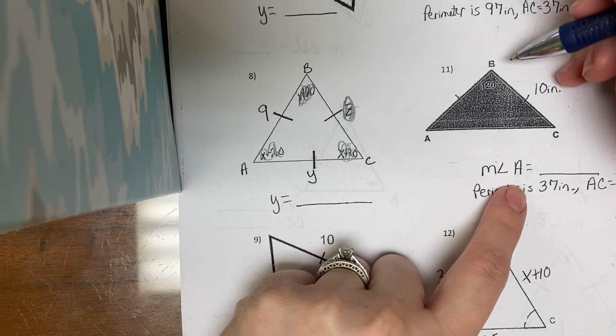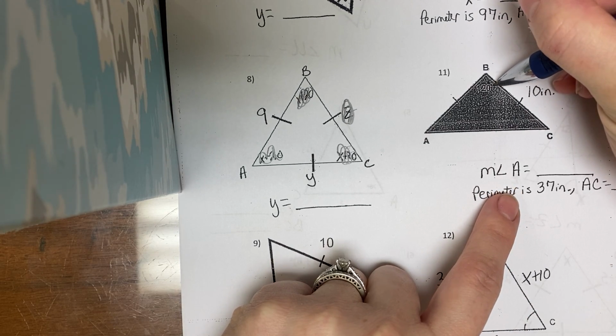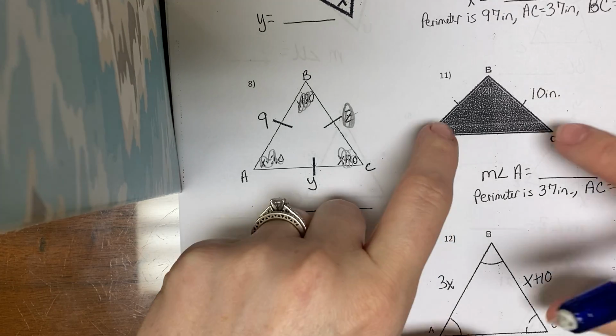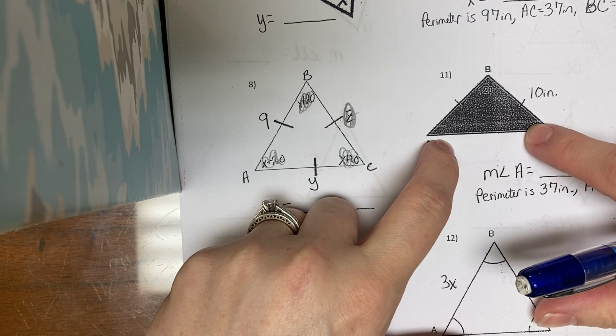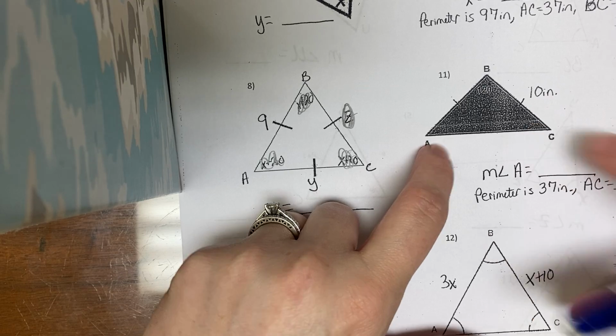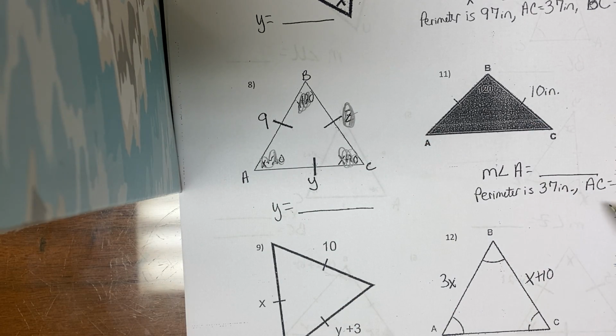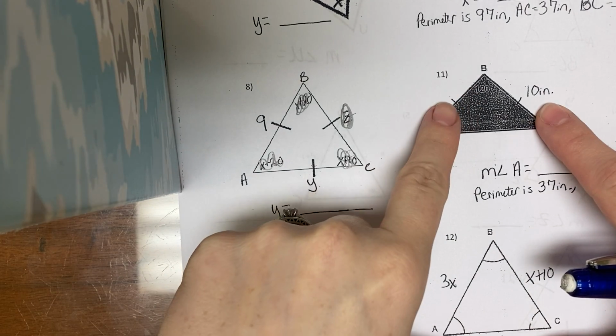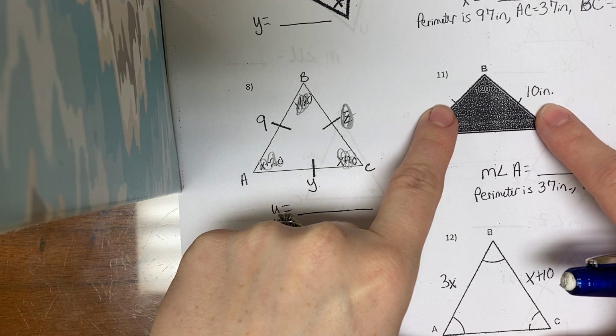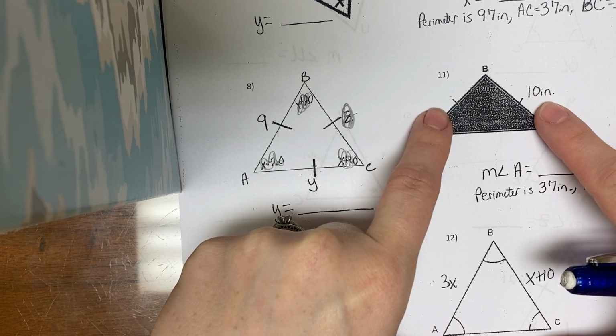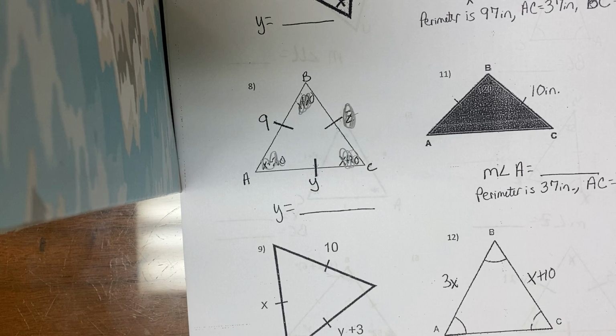11, angle A, so this is 120 degrees. So take 180, subtract 120, and these would be the same. So you would divide by 2, whatever's left, divide by 2. Perimeter's 37, so if this is 10, this one has to be 10. So take 37, take your two 10s out of it, and that tells you what's left.